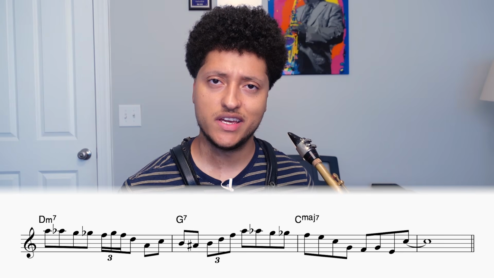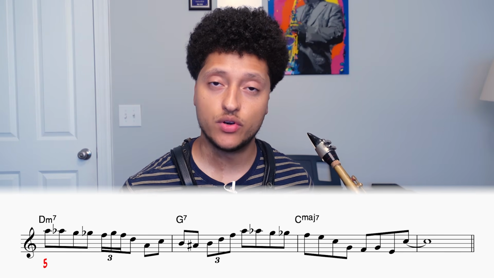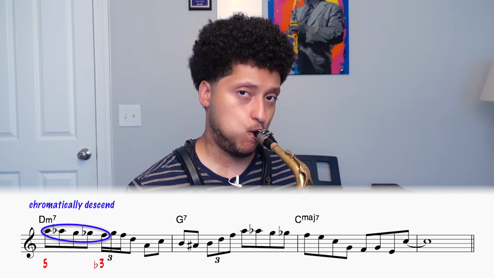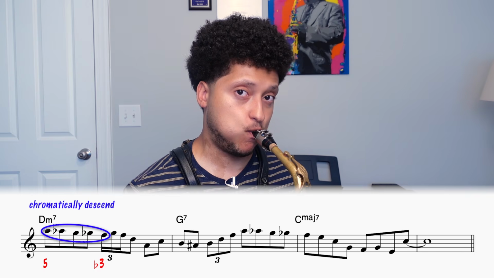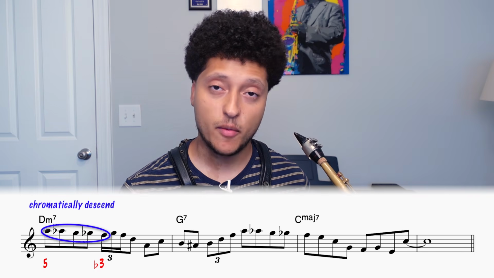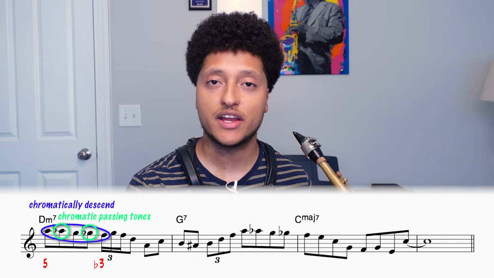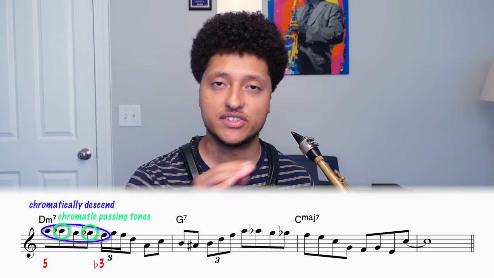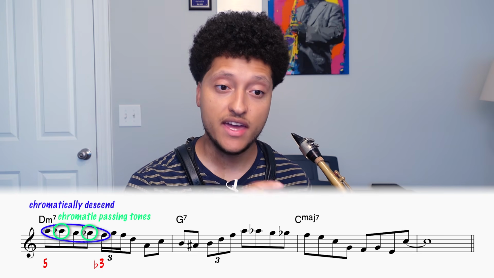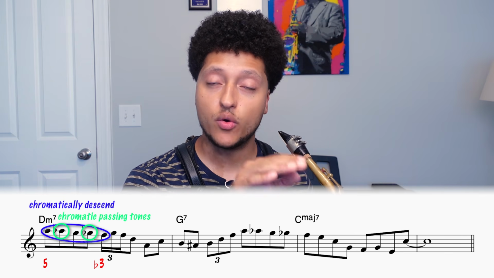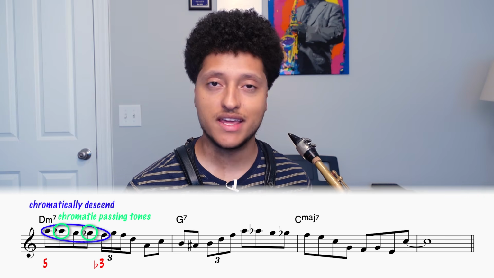Cool, so what's going on here? We start on the 5 of our 2 chord and walk down the chromatic scale till we reach the 3rd. Now those chromatic notes are considered chromatic passing tones, which are just notes that connect 2 notes together by going in the same direction. So from A to G, we're going down. So we're going to insert a chromatic passing tone in between that is also going down. And the perfect note is an A flat.